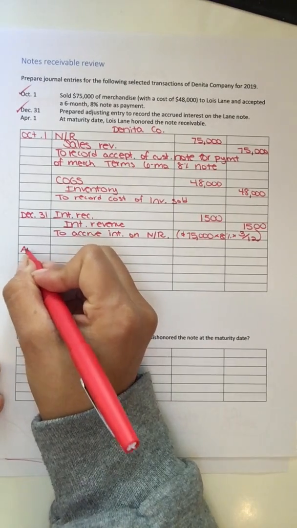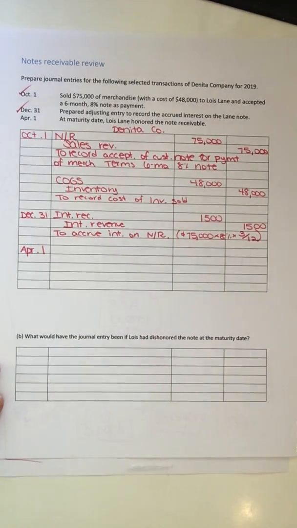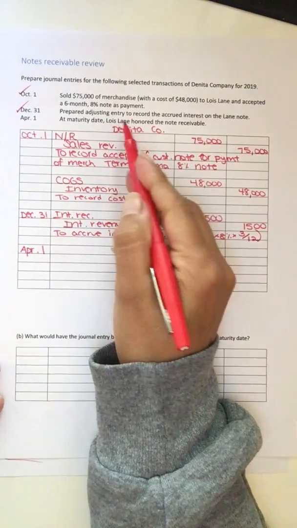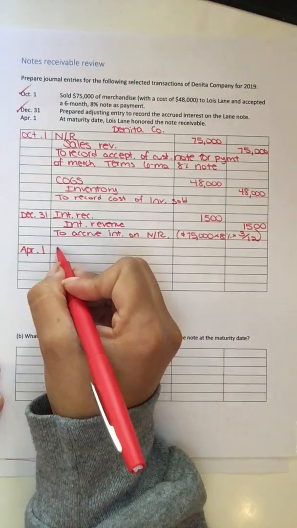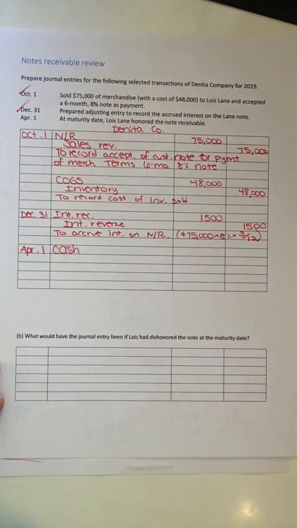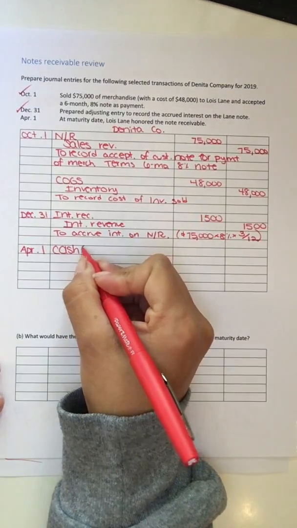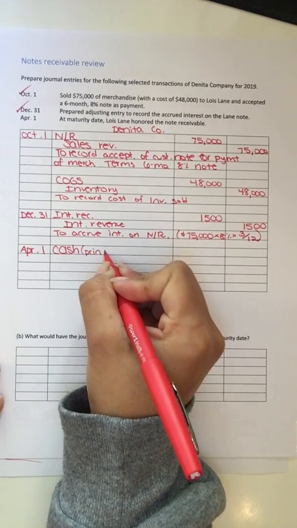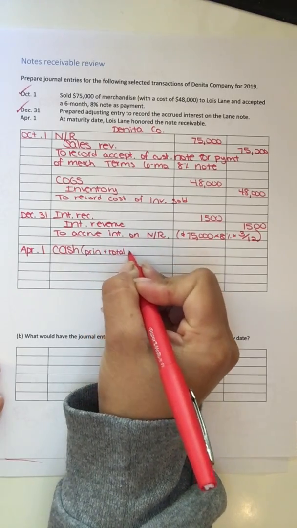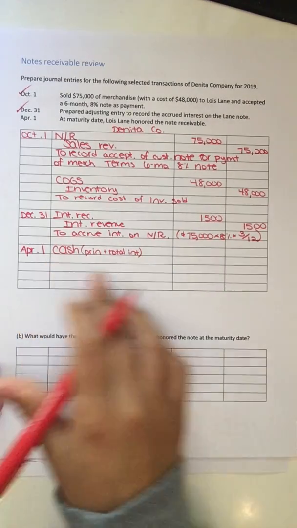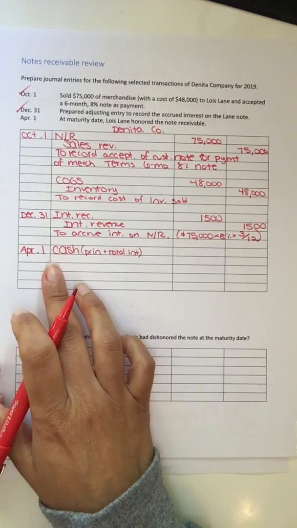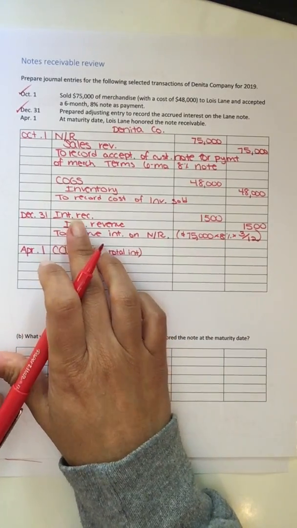All right, maturity date. Maturity date, April 1st. At maturity date, Lois Lane honors the note. We said honors is just a fancy word for saying that she paid us cash. Cash is going to be principal plus total interest. Let's figure out that piece last, since we have to do a little bit of math for that one. All right, we're also going to collect this interest receivable.